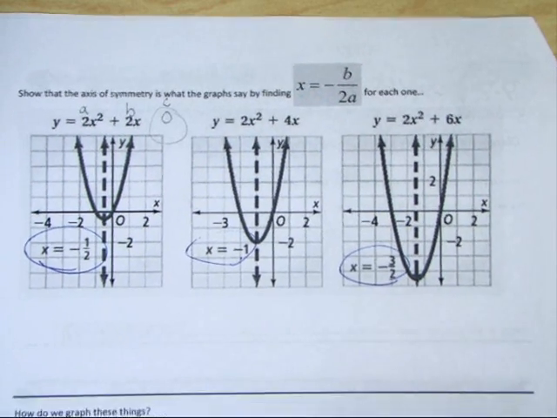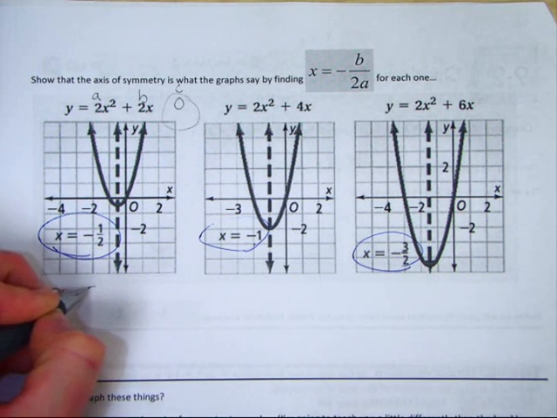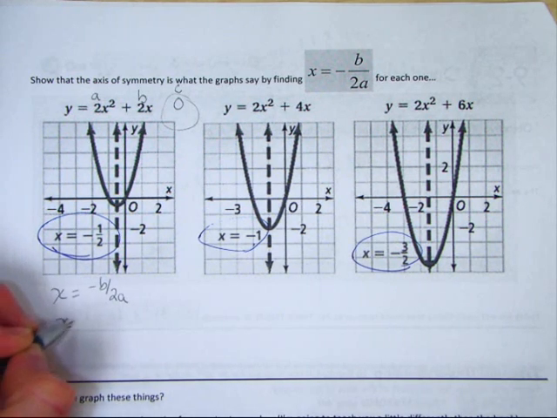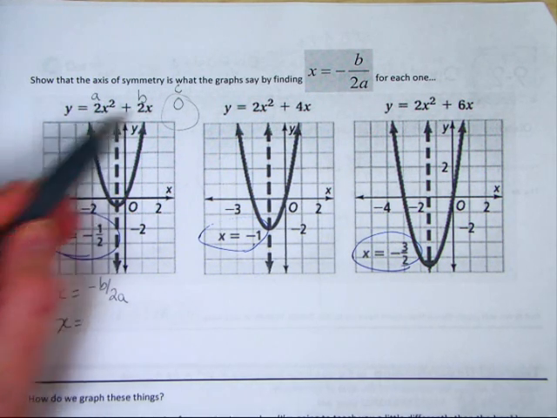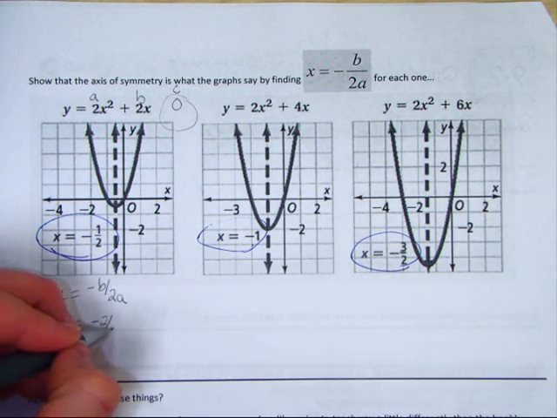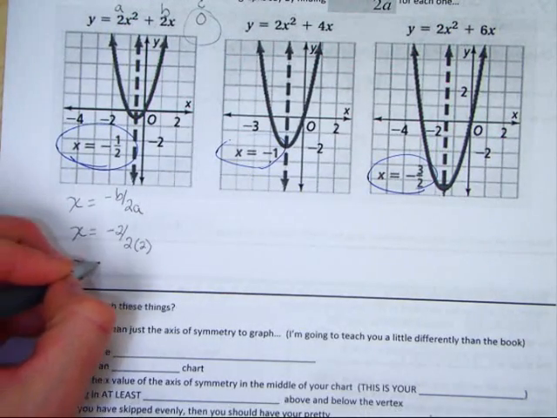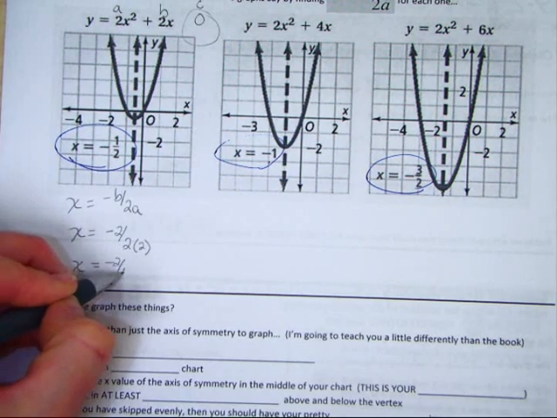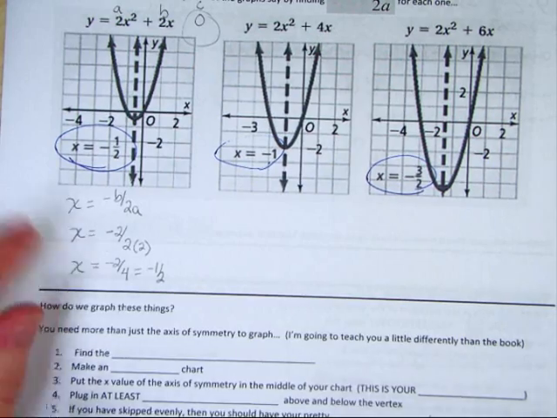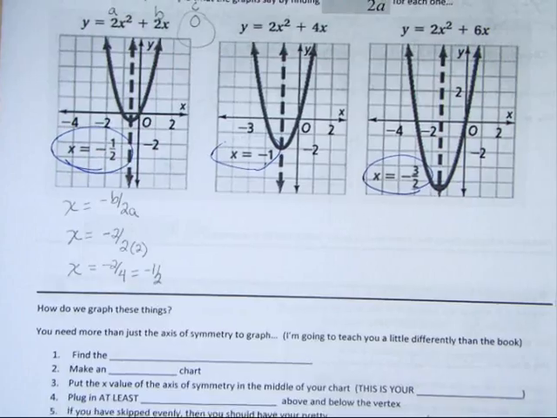So let's find our axis of symmetry. Let's prove that it's negative 1/2. So you would write x equals, let's keep the formula, opposite b or negative b over 2a. And then we're going to do x equals, now b up here is a positive 2. So we're going to do negative 2 over 2 times a, which is 2. Let's reduce. That's x equals negative 2 over 4. You have to multiply first. When you reduce that, that's x equals negative 1/2. Can you see how they work together, how negative 1/2 becomes negative 1/2?